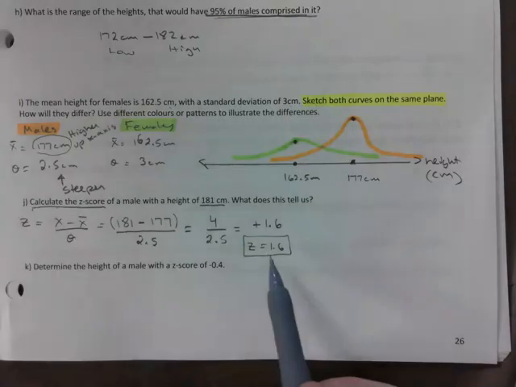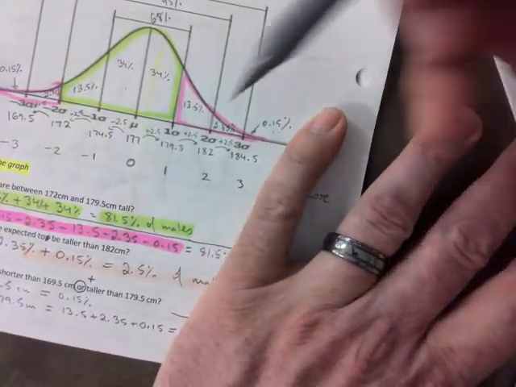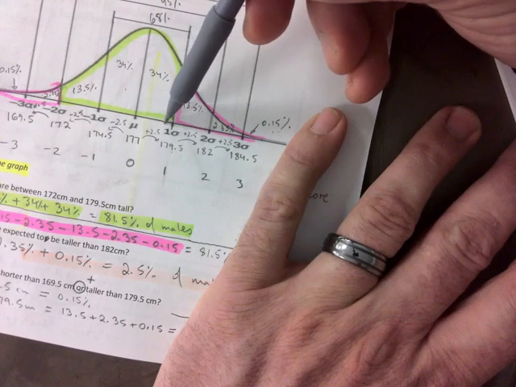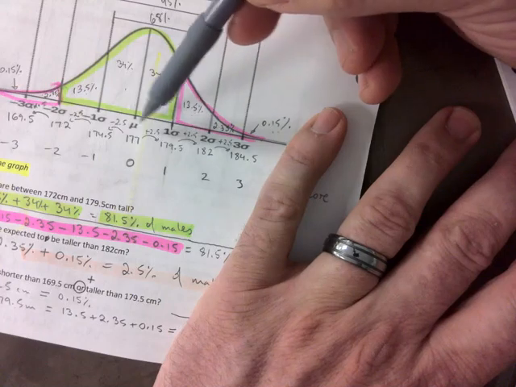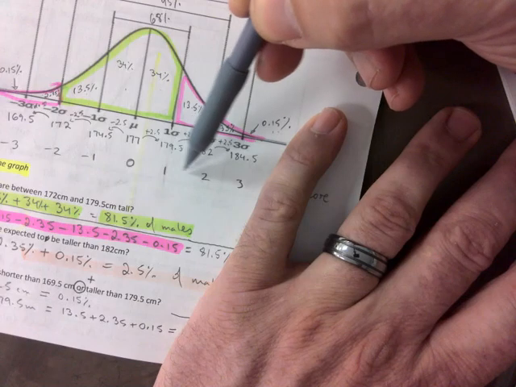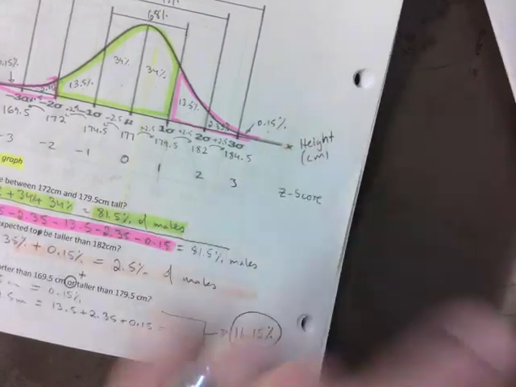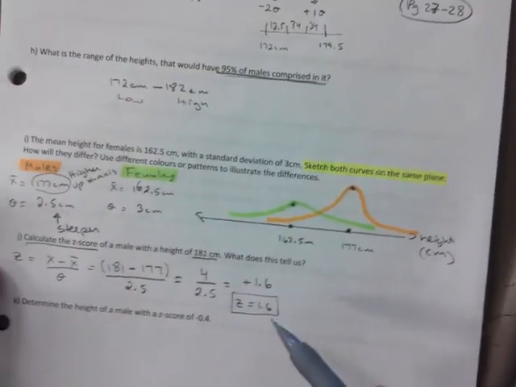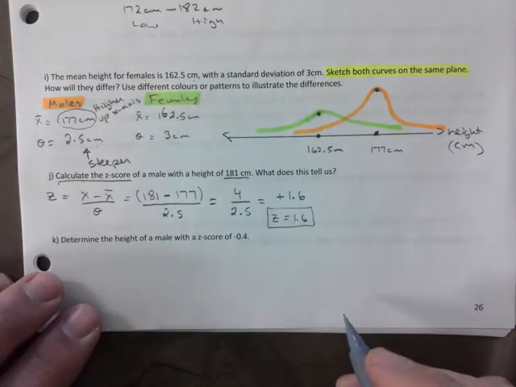Let's investigate. Does that make sense? Go to the graph. So the height is 181, right? Where is 181 centimeters approximately? It is past 179. It's somewhere in here, right? So wouldn't it make sense that it is more than 1? Your z-score should be more than 1, right? 1.6 it ends up being, so it's somewhere over here, okay? So you should be able to do this math, and it should jive with your graph. If it doesn't, then you're in trouble.